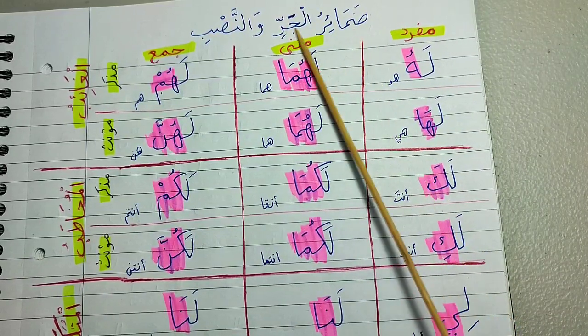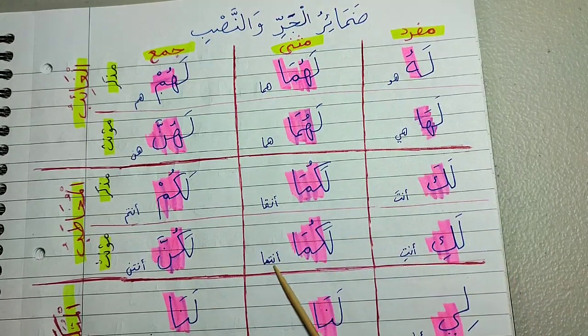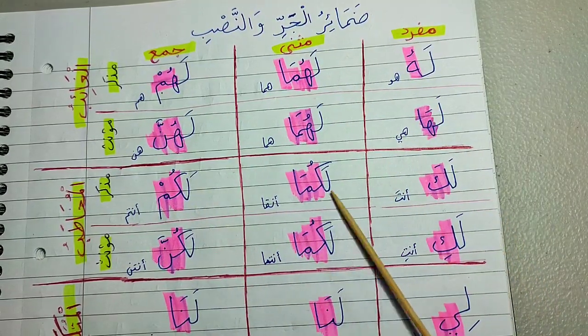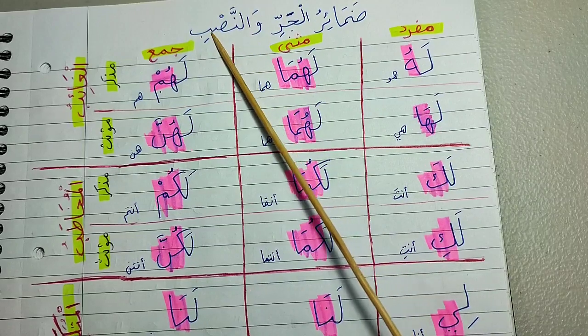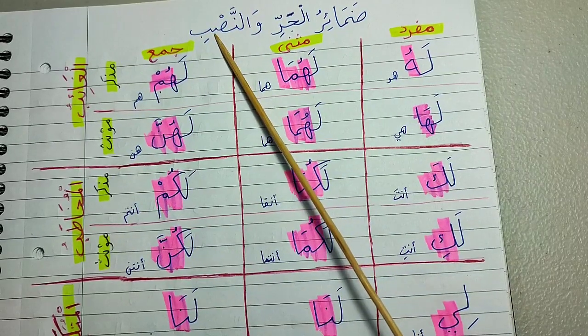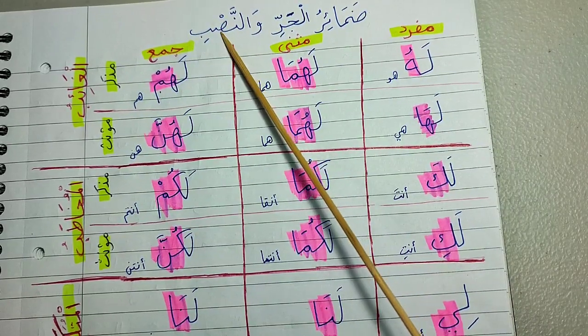طيب. So we've done ضمائر al-jar. These are ضمائر al-jar. And these same ضمائر al-jar also come for nasb. They come for nasb. What's nasb? Nasb is to replace something which is mansub.